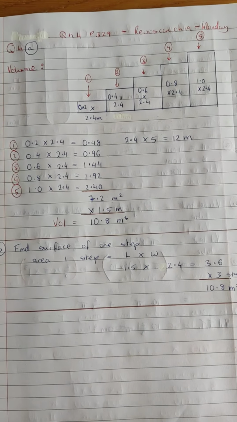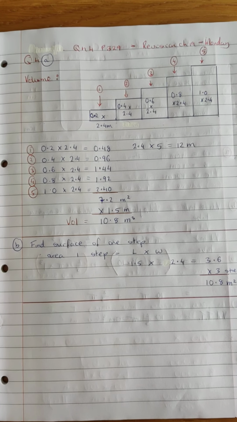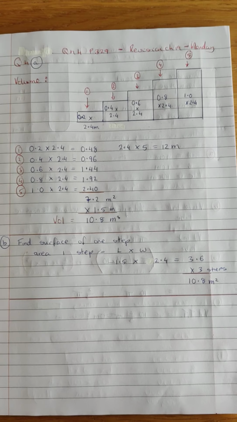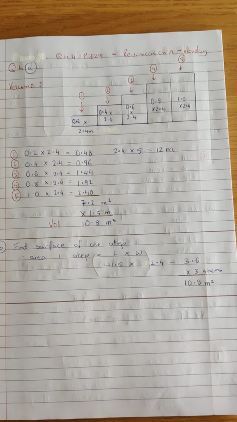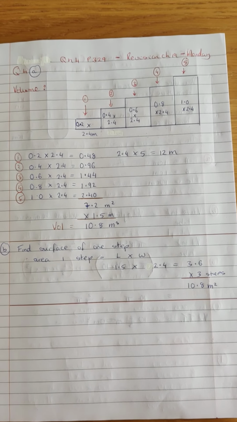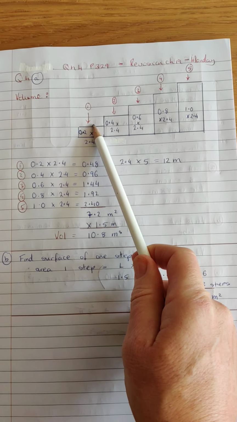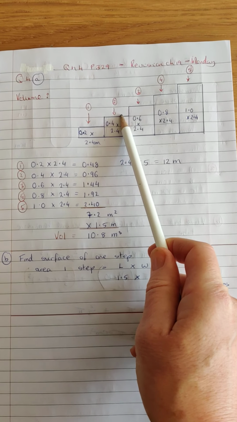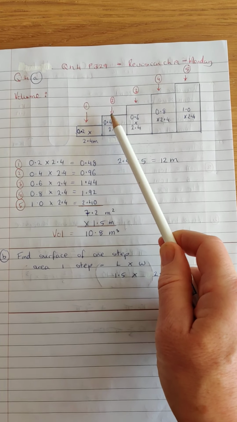The next question is find the surface area. You're putting some grip on the steps, and you're only putting it on 3 steps, so find the surface area of 1 step. Now I told you to assume that you put the grip only on this part, and this part. We did not put it on the riser. That's the riser there.